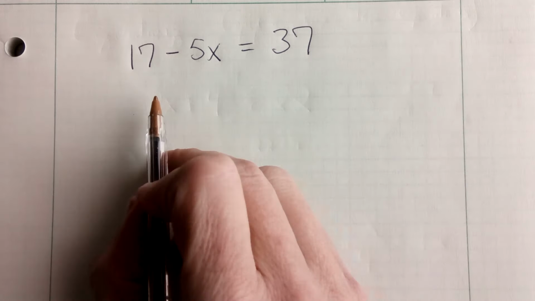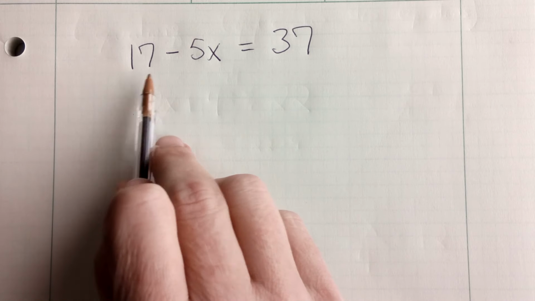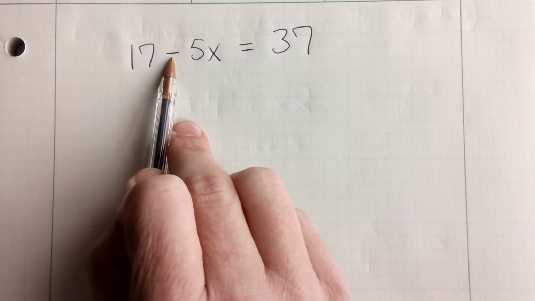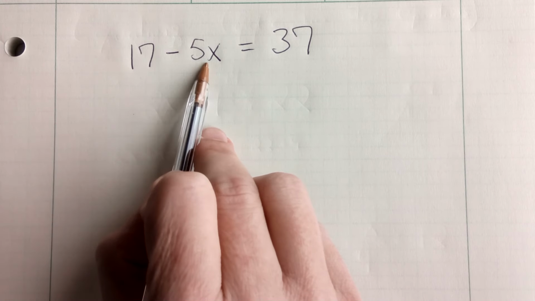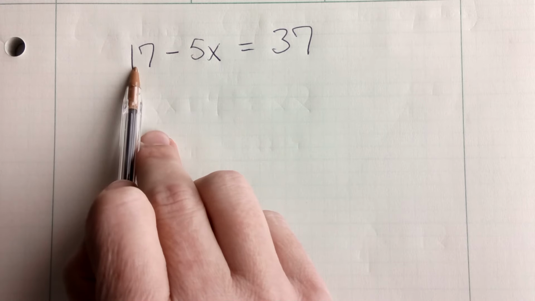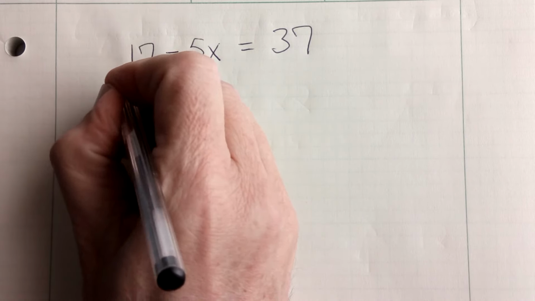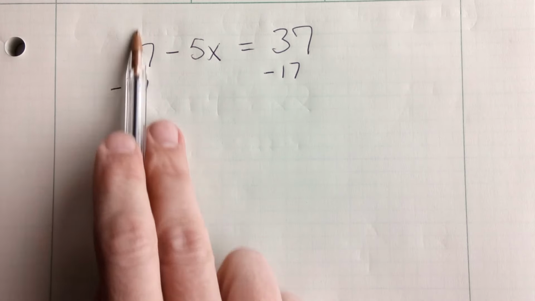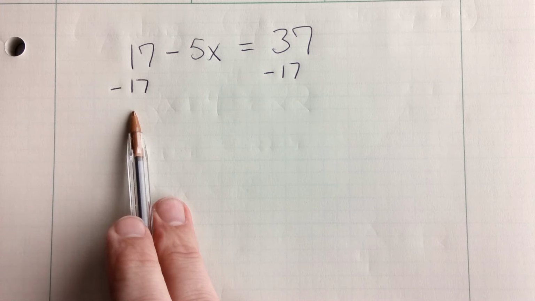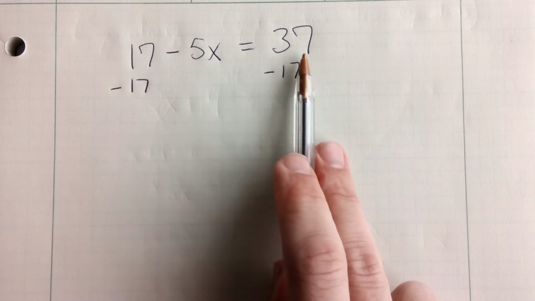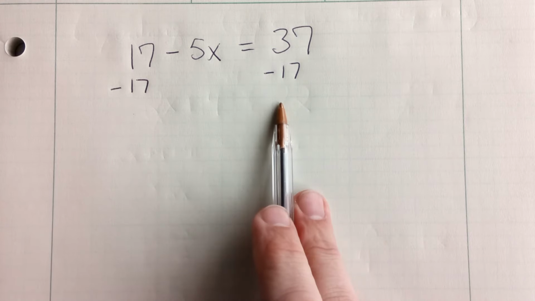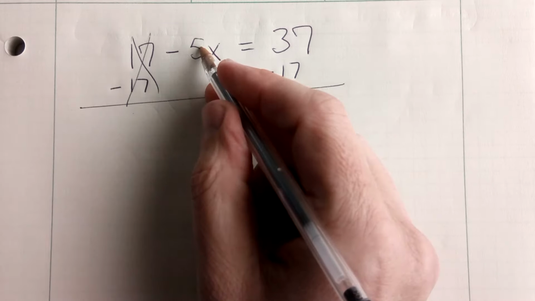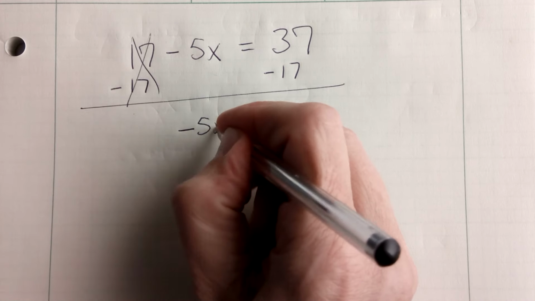I look for the term that doesn't contain the x, and I'm going to remove that. Now, be very careful in this two-step equation. I'm not subtracting 17. I'm subtracting the 5x. This 17 is positive. So what I'm going to do is I'm going to minus 17 from both sides. And a lot of students like to do it vertically, so they line up the minus 17 with the positive 17. They line up the 37 with the negative 17. Those cancel. I'm not changing or doing anything to the negative 5x, so I'm left with the negative 5x.